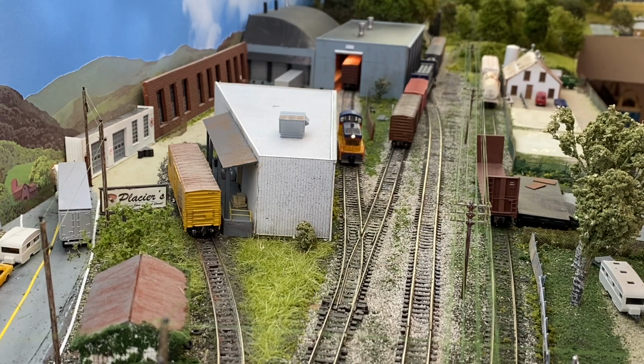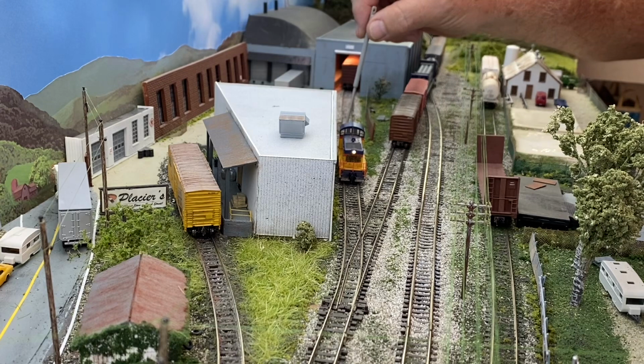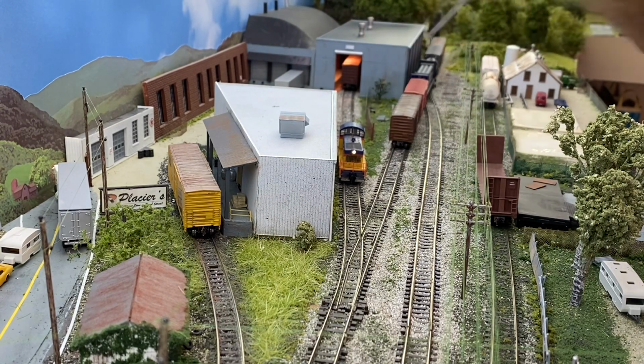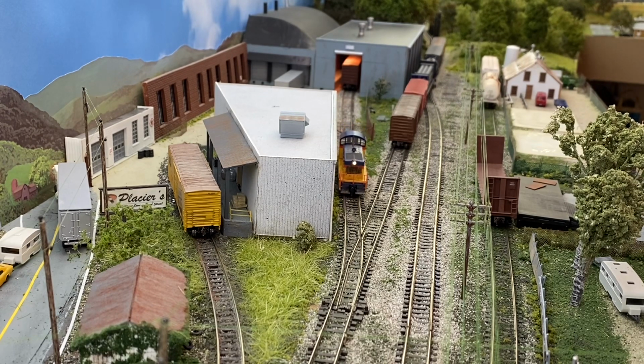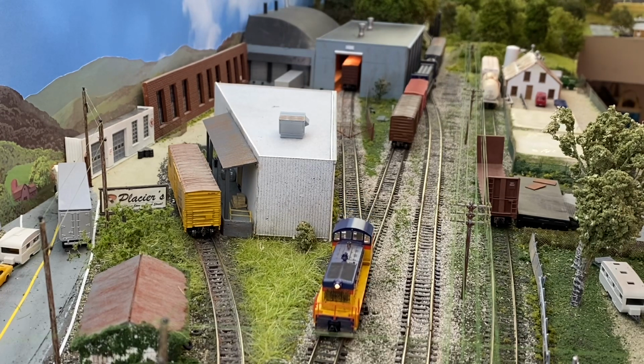All right, so now maybe you'll get to see me close the gates anyhow. So we're going to pull out and back onto the train, and we will switch the Team Track and General Chemical in the next session.